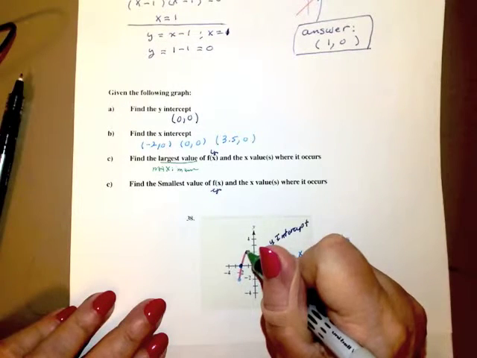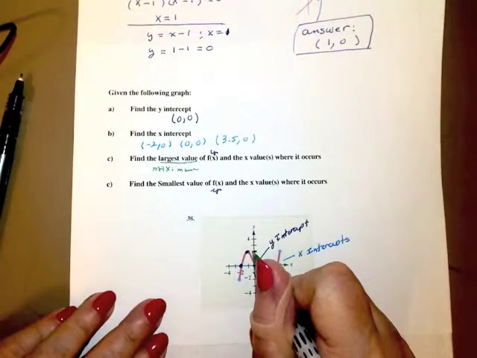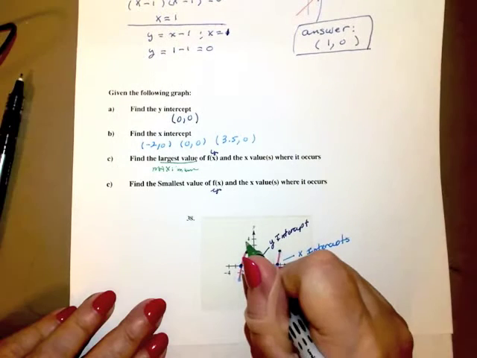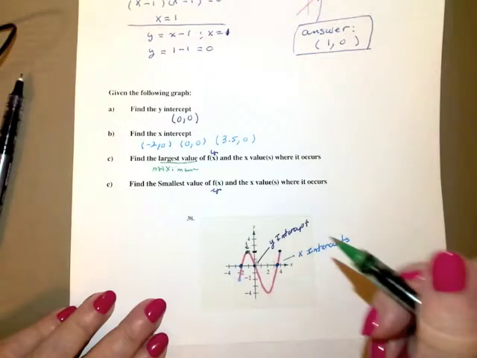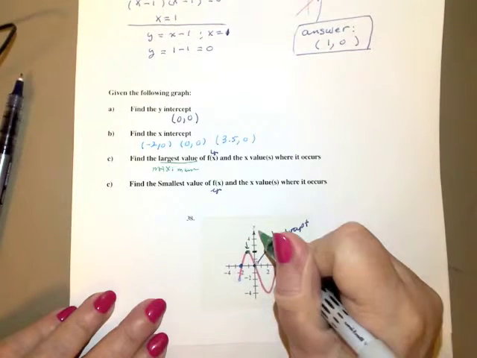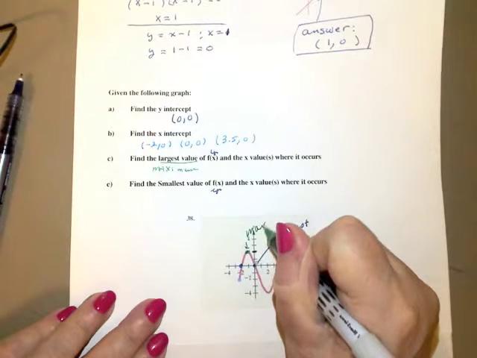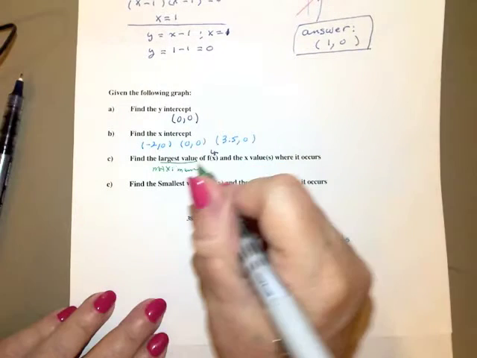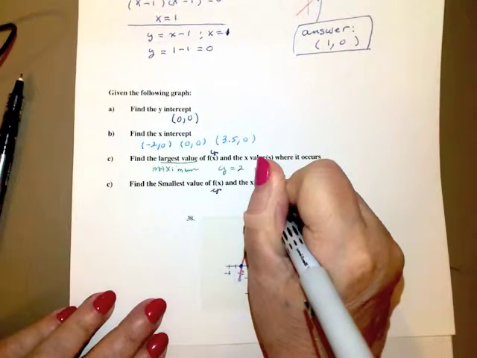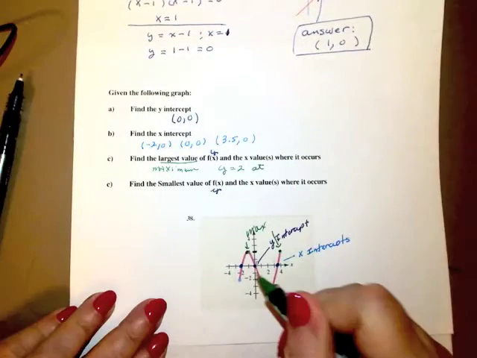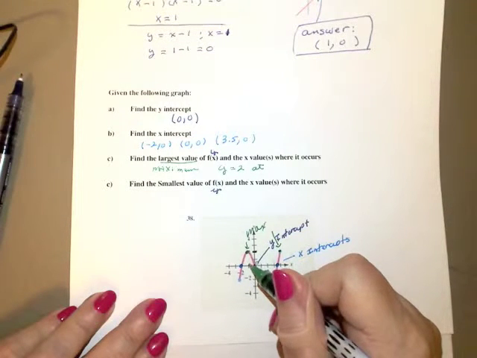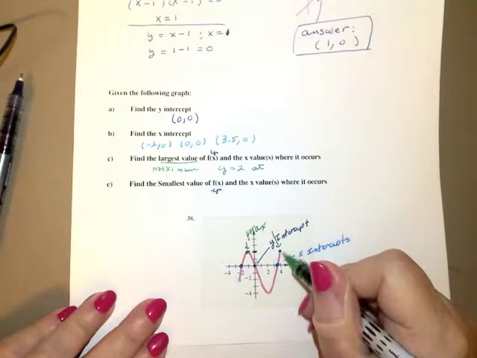So this looks like to be about y equal 2. So if I look, there are two of them, but they're the same height. And it's y equal 2. And it occurs at x equal, appears -1 and x equal 4.